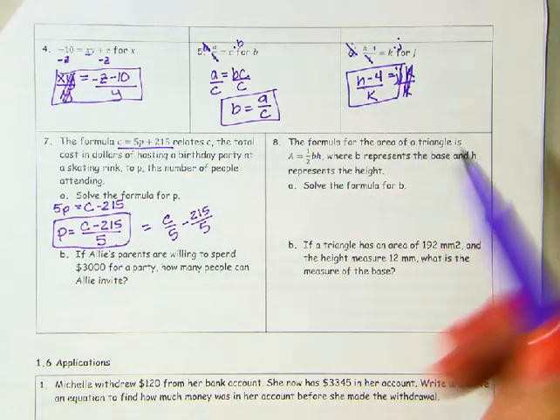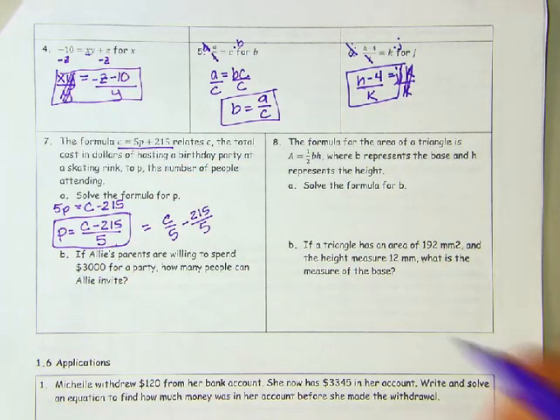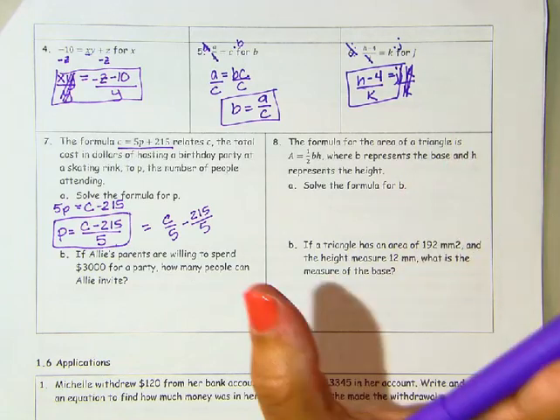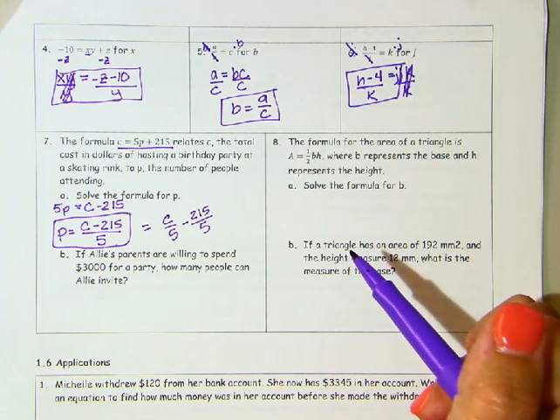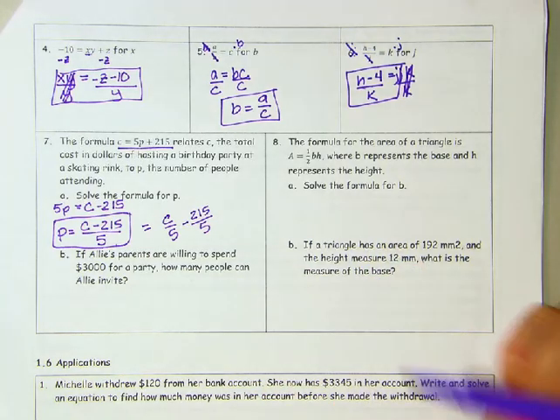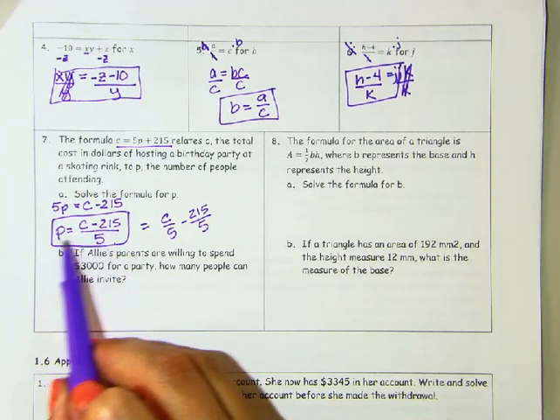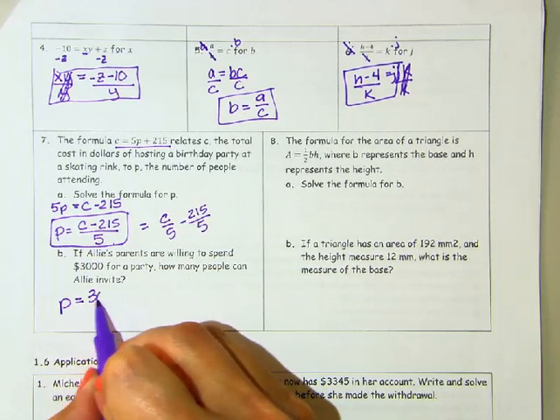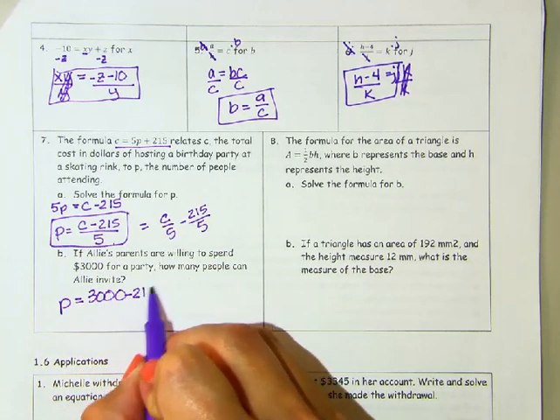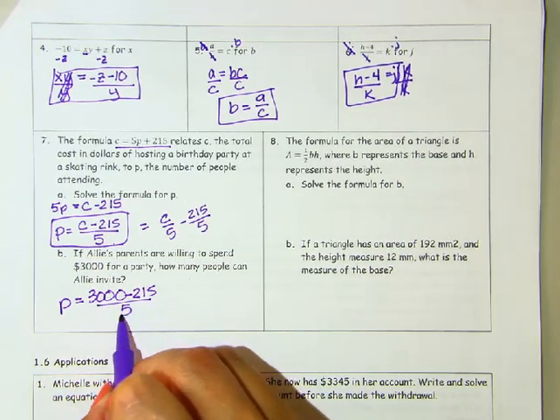So now it says her parents are willing to spend $3,000, not $30,000, that'd be crazy, $3,000 for a party, and that's crazy enough. But how many people can she have? Well, P was for people, so now if I use this equation, and I plug in that $3,000 for the cost, and I divide by 5.